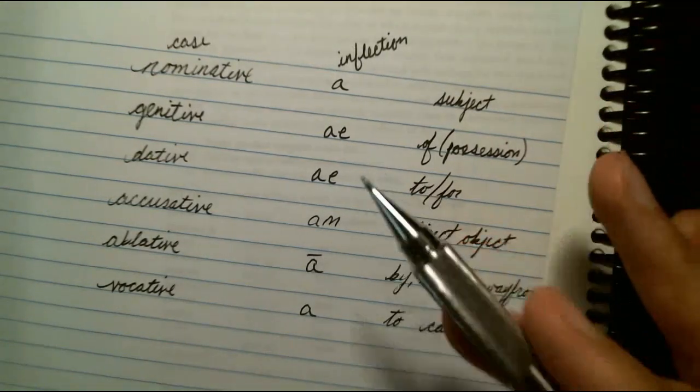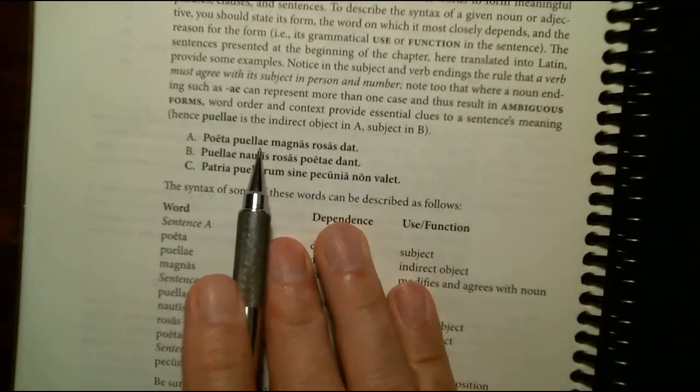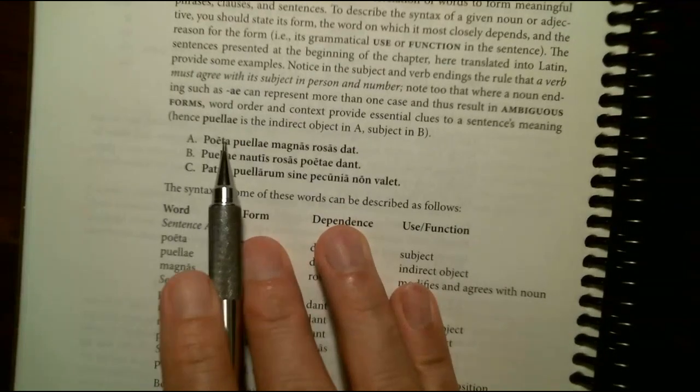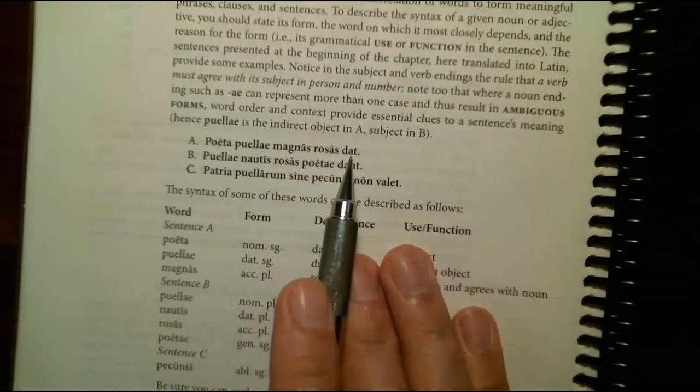We write them out twice for the sake of pedagogy, a learning tool, right? So this could be genitive, it could be dative. So the poet of the girl, or excuse me, of the singular girl. This could also be a nominative plural. I know this is a lot, but I know it's not plural because I know the verb is singular.